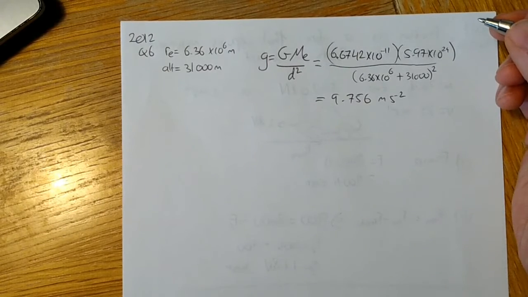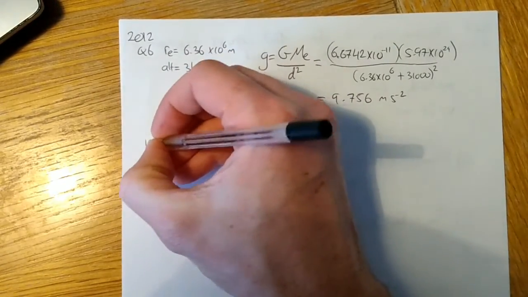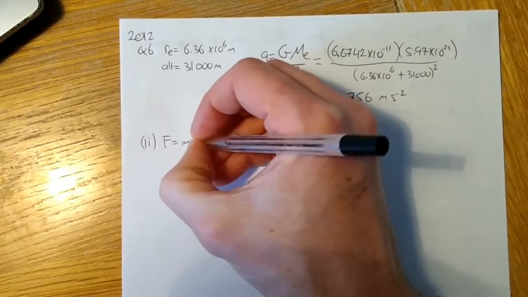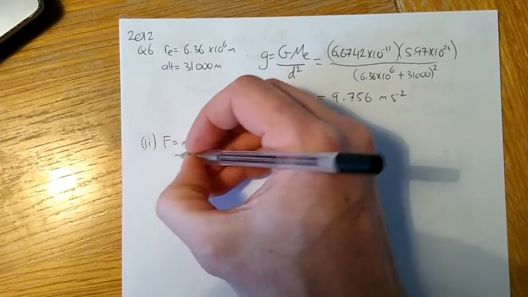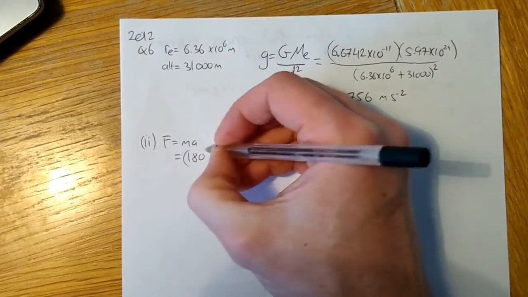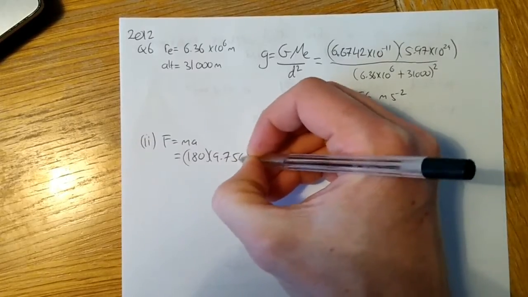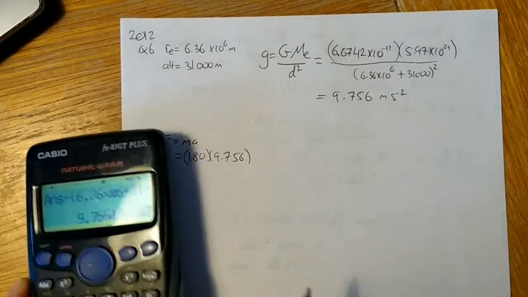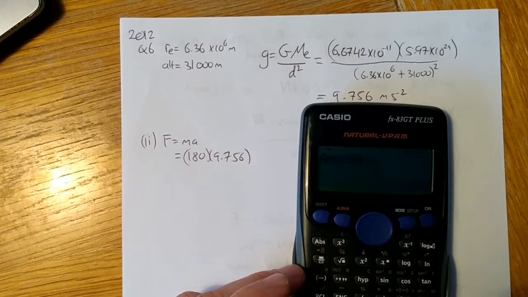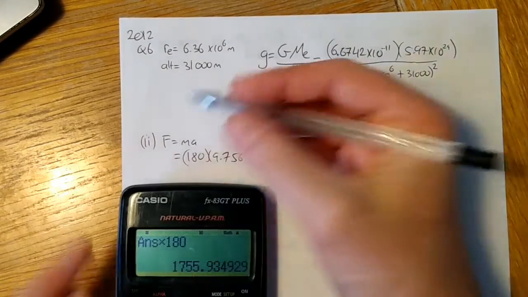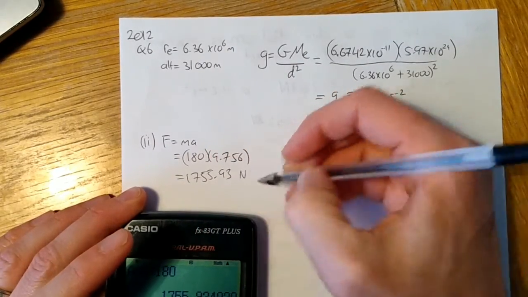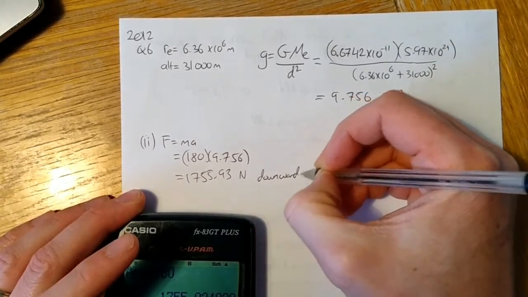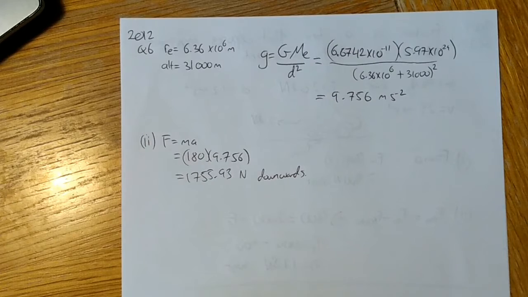That's fine. What downward force was exerted on Kittinger and equipment at 31 kilometers, taking their total mass to be 180 kilograms? Okay, so we just have force is mass times acceleration here. So the downward force is the 180 kilograms multiplied by the acceleration due to gravity at that height. So you use the number you just got. I'm actually going to use the big long version of it, times 180, which gives me 1755.93 newtons. Well, it actually says what's the downwards force, so I didn't need to write downwards.